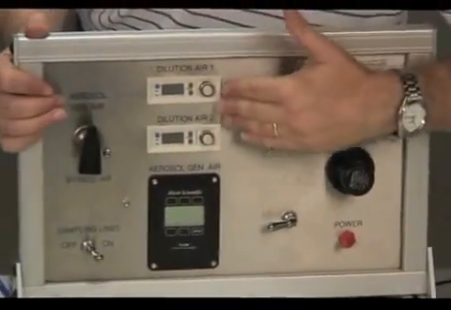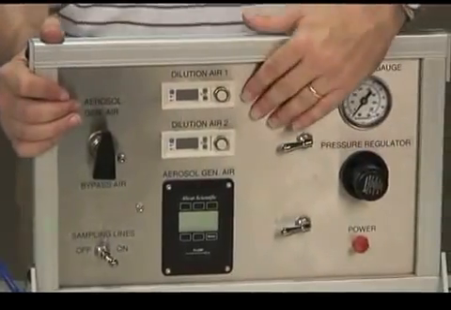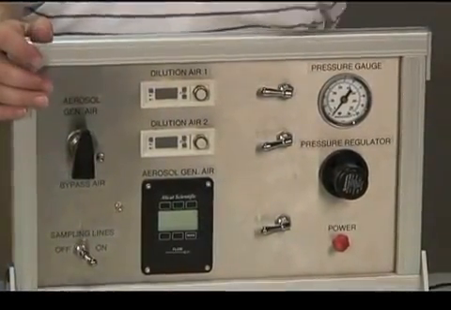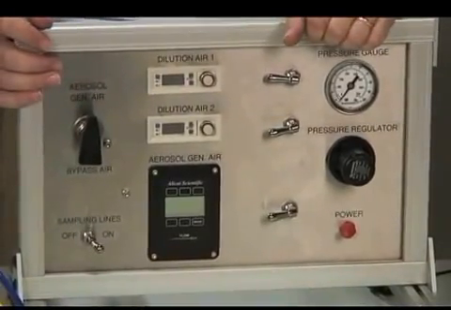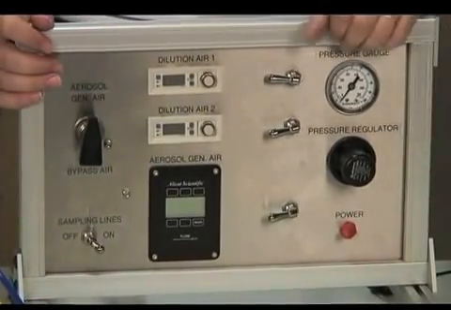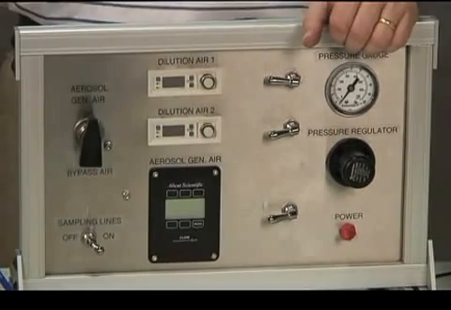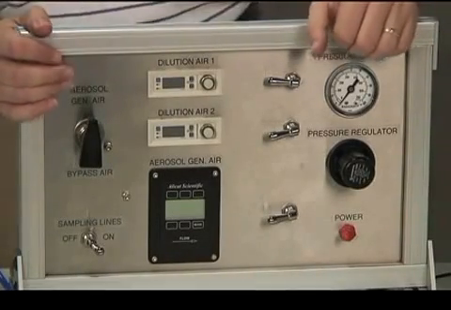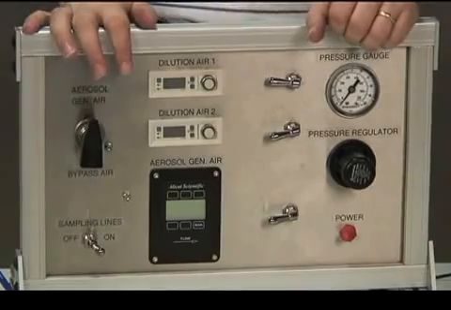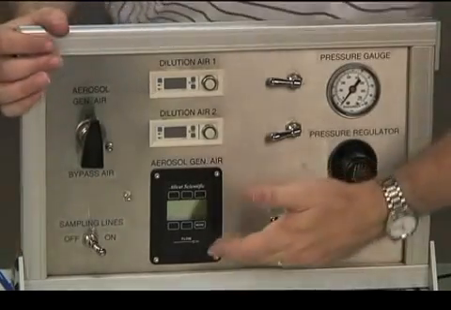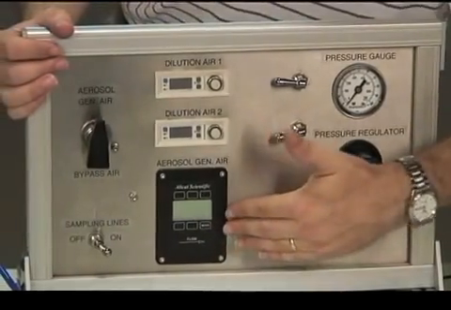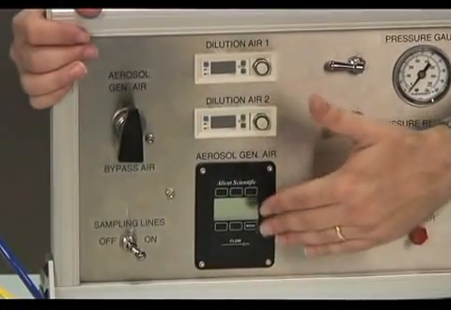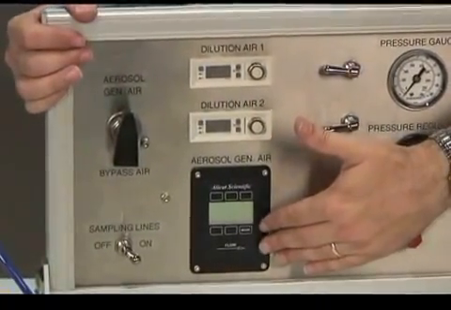The upper 2 control 2 separate dilution air lines that can be used with just the dry air of the compressor, or one can optionally be used with a humidifier in case humidification is needed in the chamber. And the third line is the mass flow controller, which controls precisely the flow rate the aerosol generator is run on.